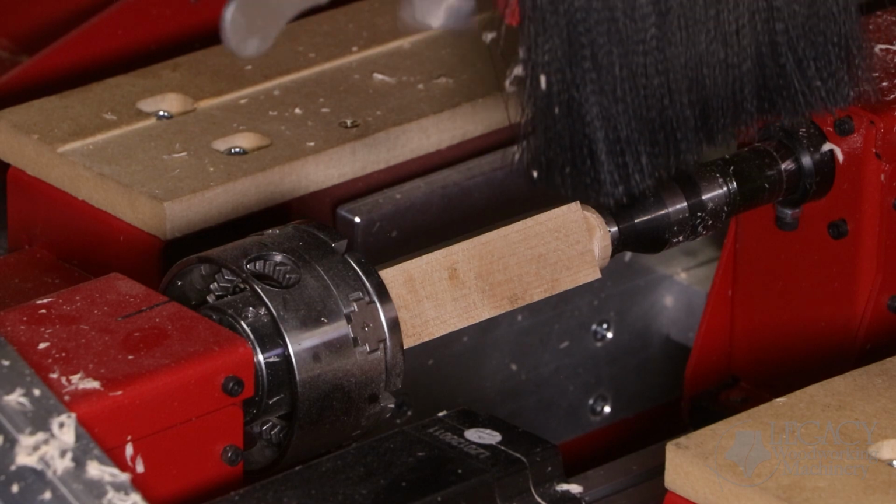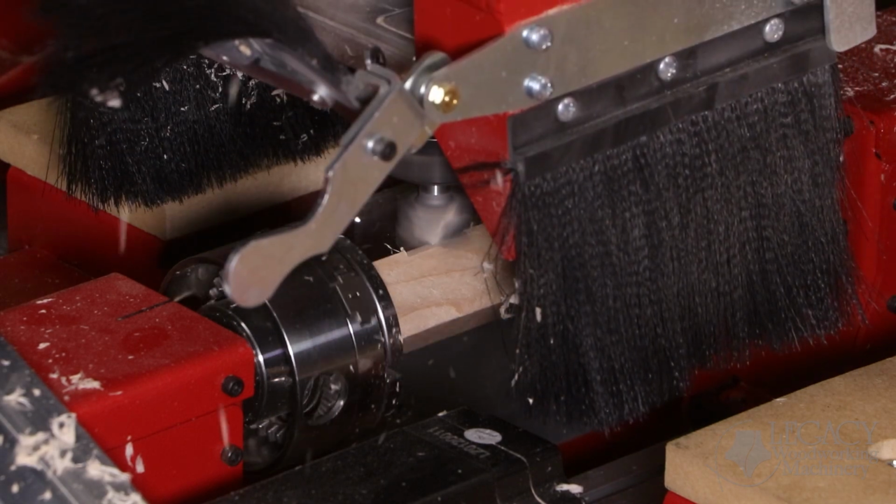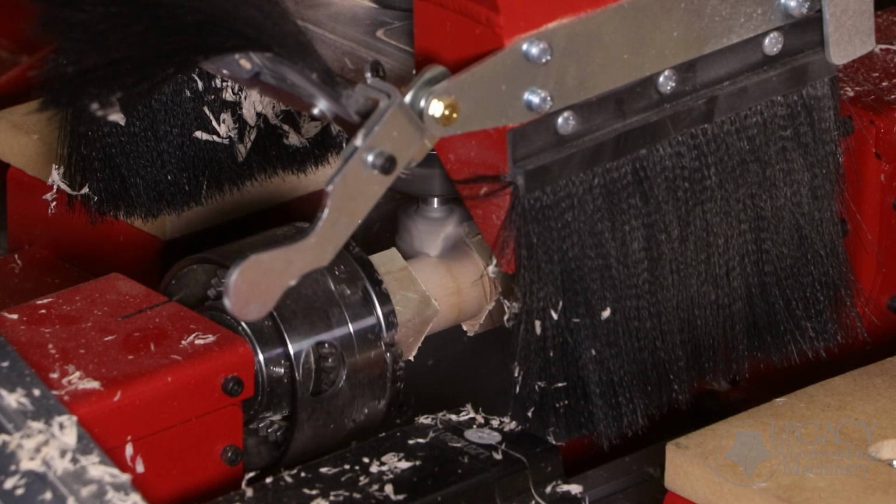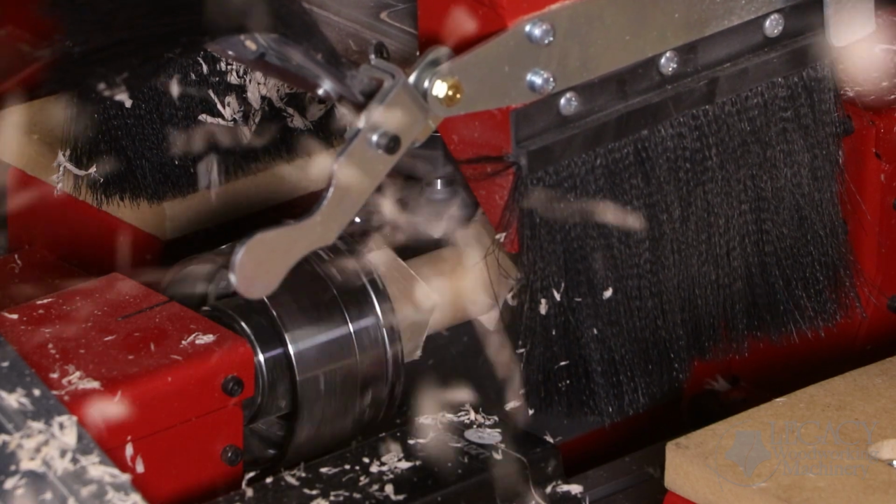To kick things off, we're going to make some sawdust by turning the stock round. Now all the cutters that will be shown during this cutting demonstration are from magnate.net.